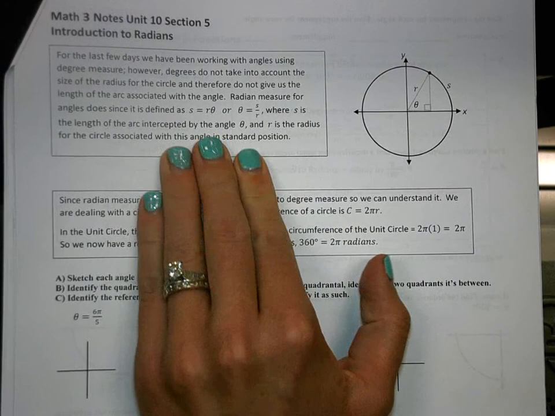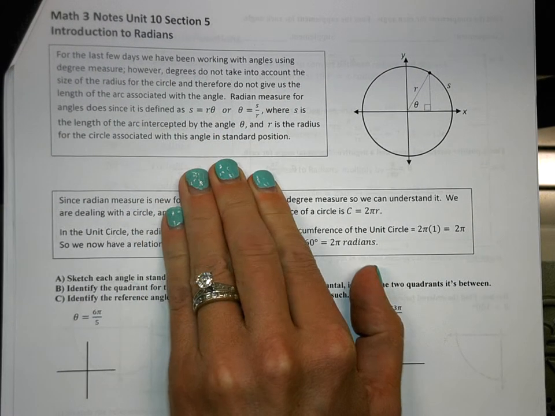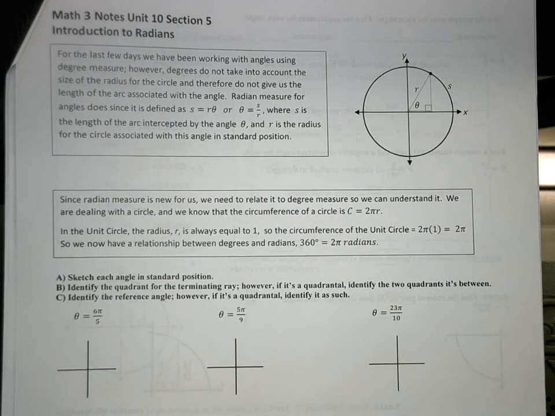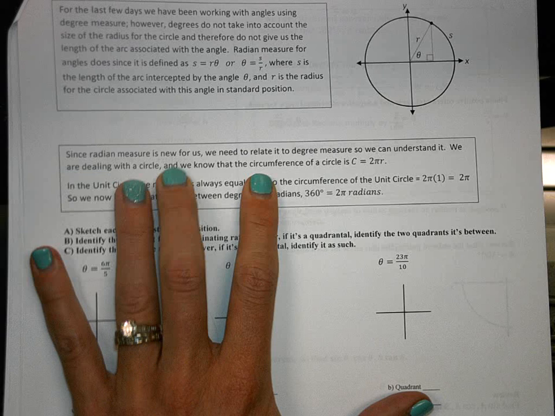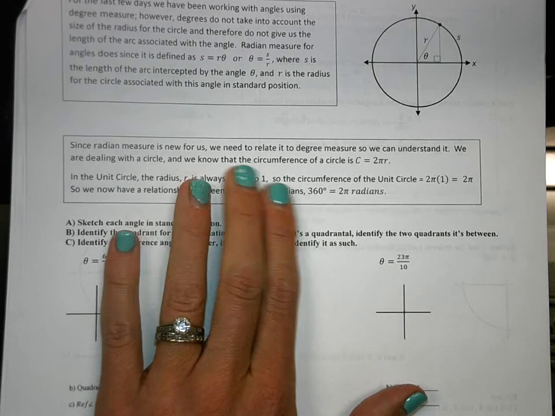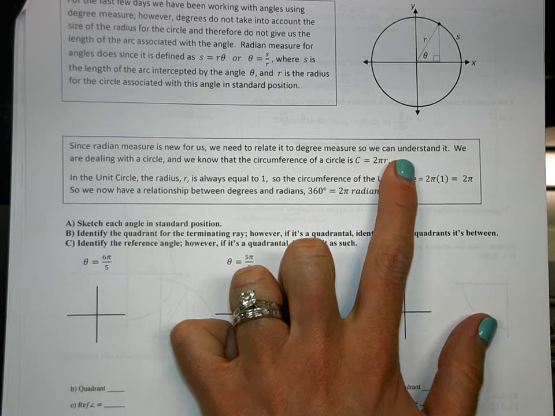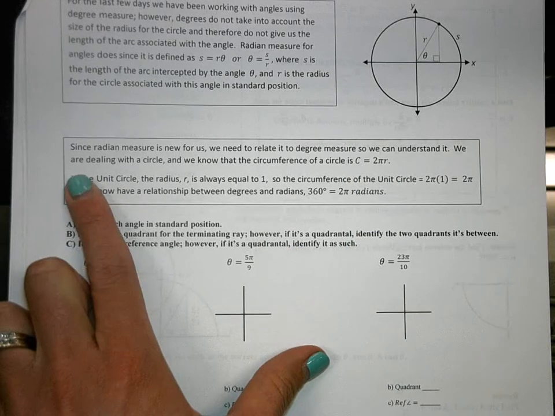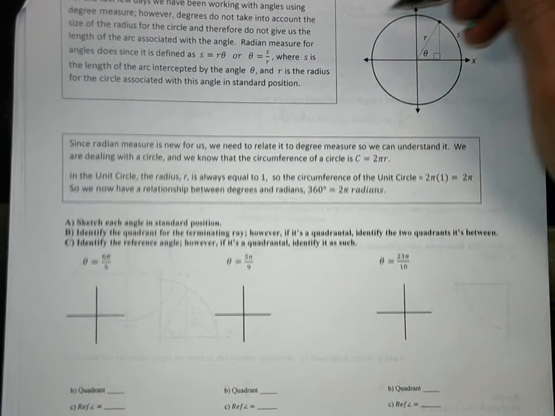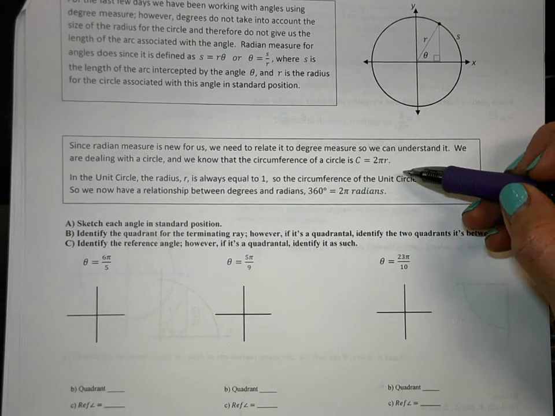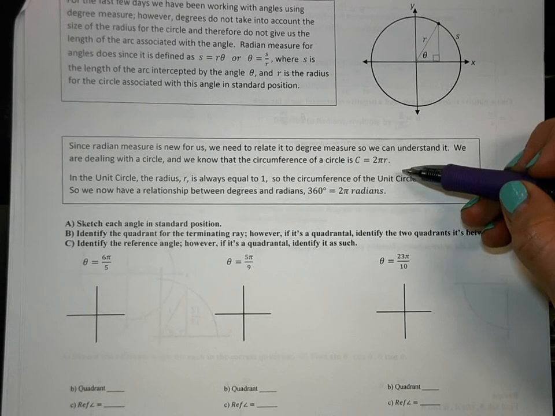You can read this whole paragraph, pretty exciting stuff, but I think it's easier if I just explain things to you. Since radian measure is new for us, we will need to relate it to degree measures so we can understand it. We are dealing with a circle, and we know that the circumference of a circle, the whole outside of the circle, is 2 pi r. Everybody agrees with that, correct?